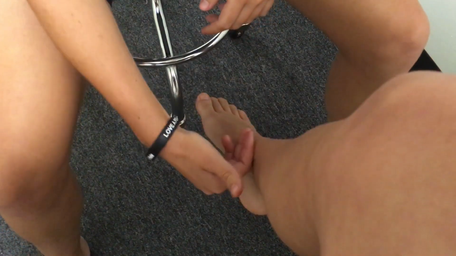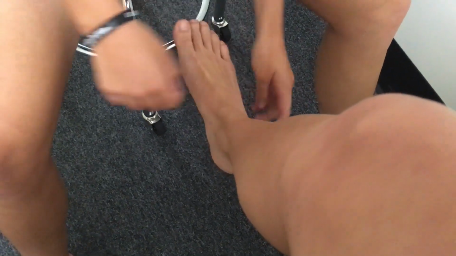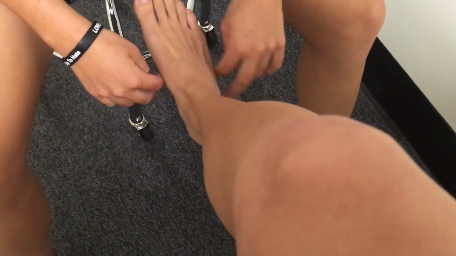L4 is the medial side of the lower leg, L5 is between your first and second tarsals, S1 is the lateral side of the foot, and S2 is the calf into the hamstring. And those are your dermatomes.